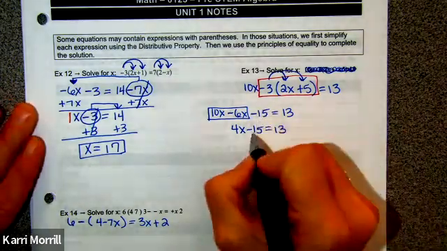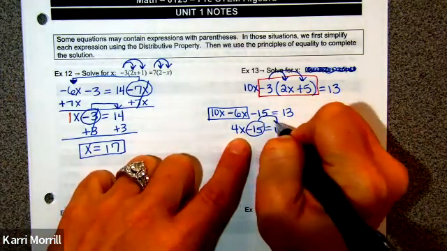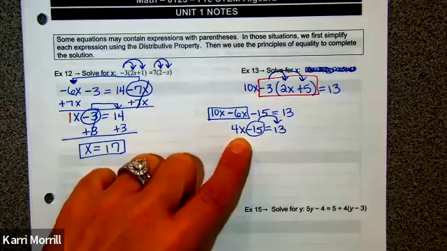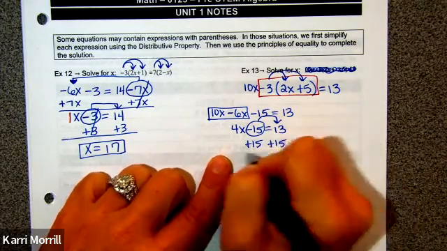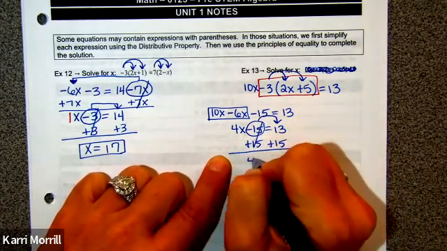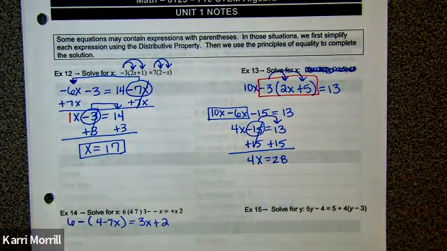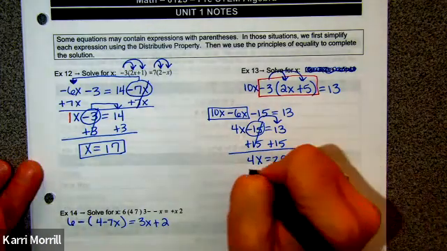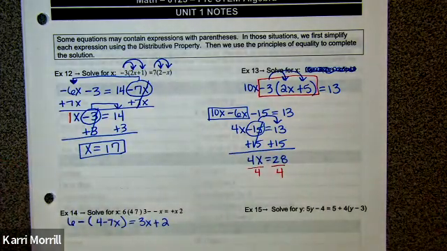So now we'll start moving things around. This is the term with the letters, so we need to put the 15 over on the other side. So we're going to add 15. 4x equals 28. Is x by itself? Not yet. The term that has x is, but x has a 4 in front of it, so our last step is to just divide.